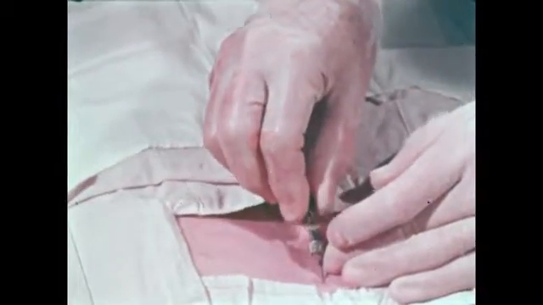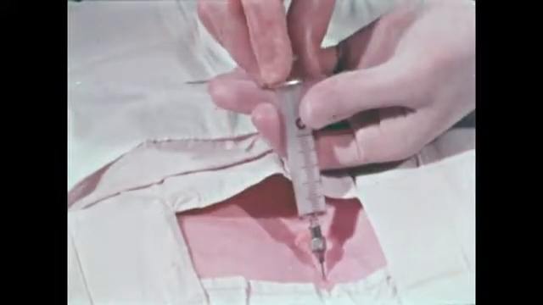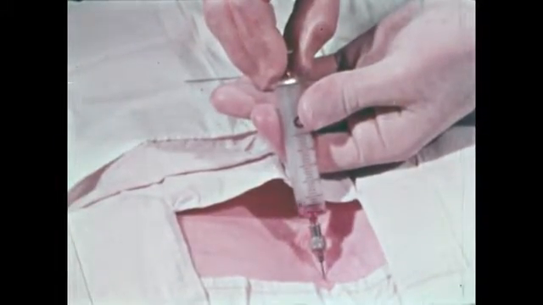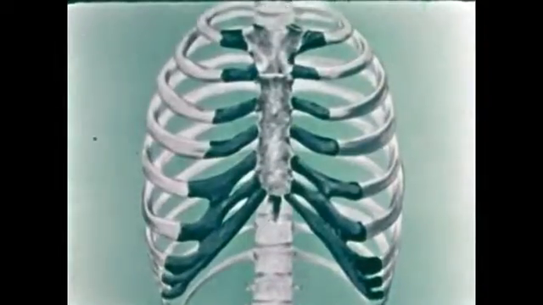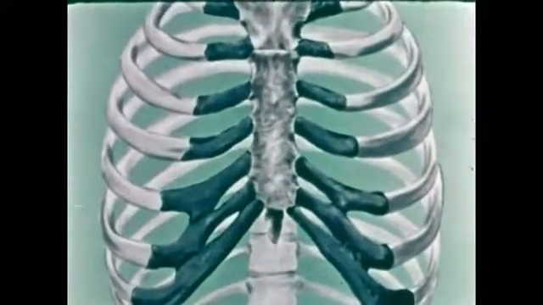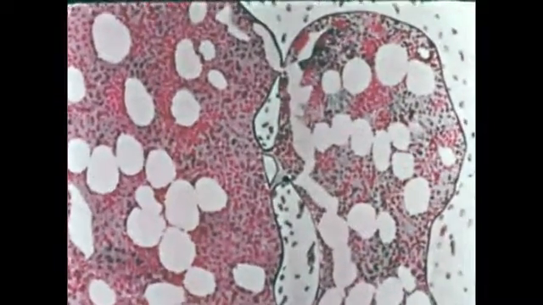Blood cells are produced in the bone marrow. Here we see the taking of a sample of live bone marrow. This is commonly done to study the performance of the blood-making mechanism of the body. This is a diagram of the breastbone from which the sample was taken. Here you can see many new cells in different stages of development.